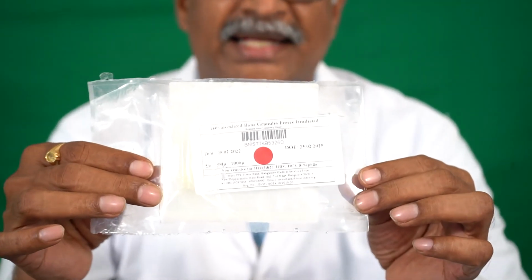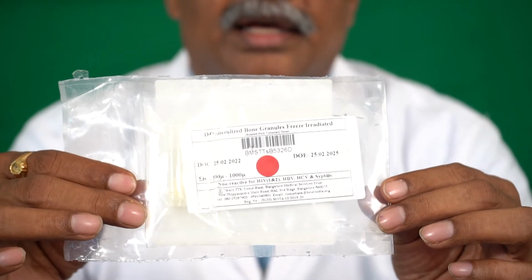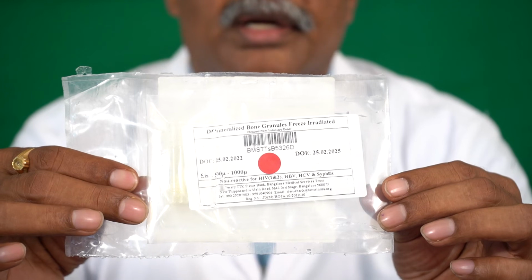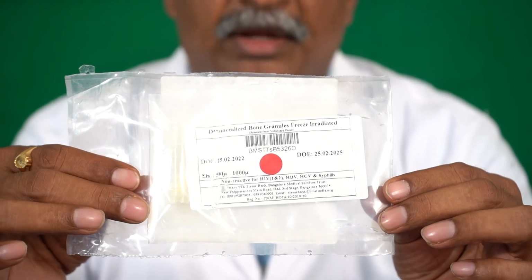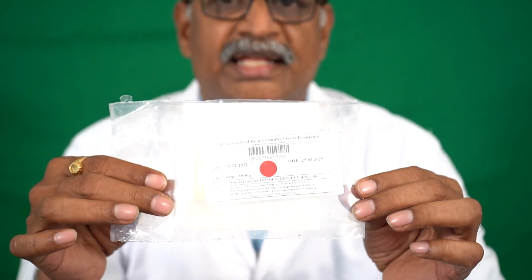Bone grafts. We obtain this bone graft from the bone banks. If autografts are not available, or the quantity of autograft is very small, we can mix the autograft with the allogenic graft. There is a lot of research giving good results with autografts combined with allogenic grafts when we need a sufficient quantity of bone graft.